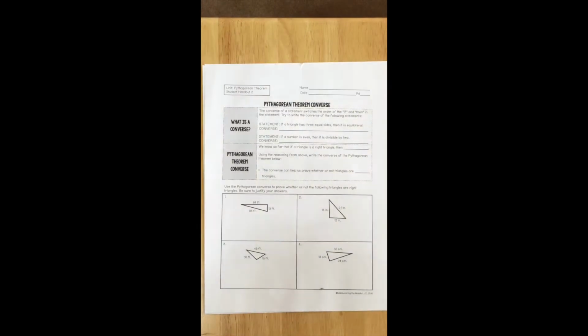Okay, let's go ahead and take a look at our practice today. So we are working on the Pythagorean theorem converse. As we work on the worksheet, if you find that you can pause the video and try to figure out the answers on your own first, then come back to the video to check, that would be a good step forward to being ready for the quiz. So let's go ahead and start with our first question.